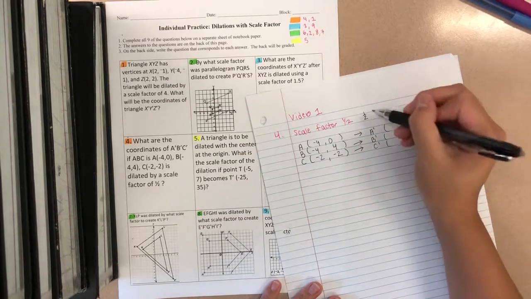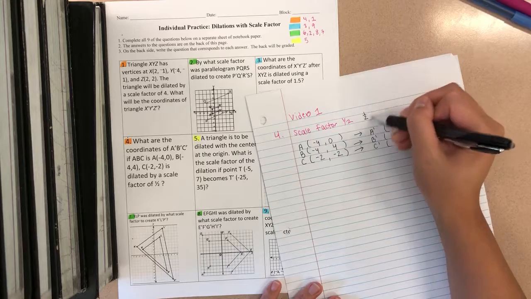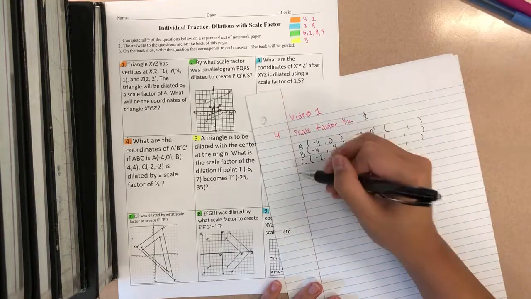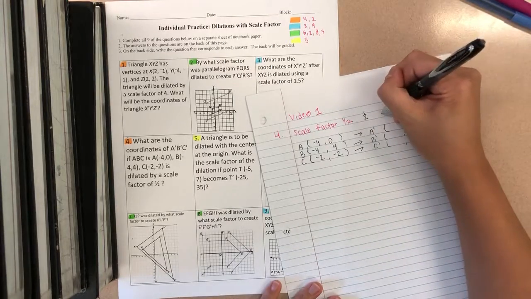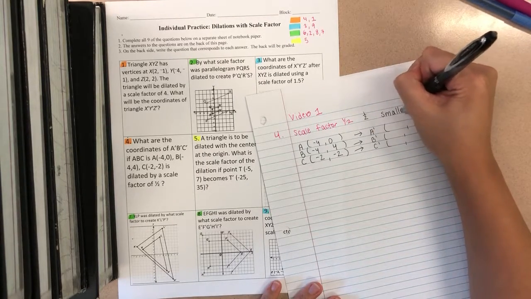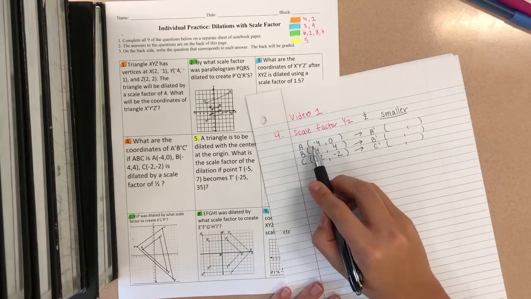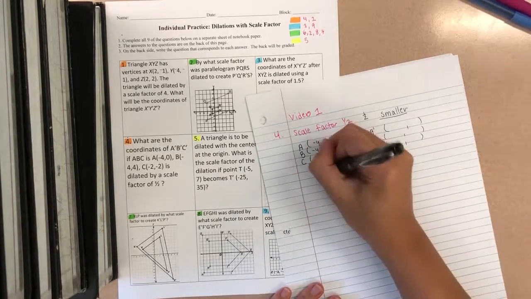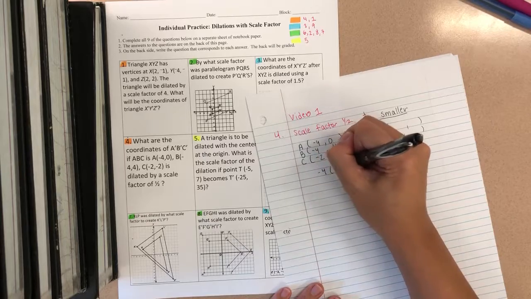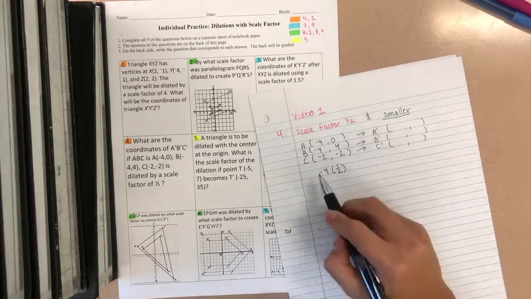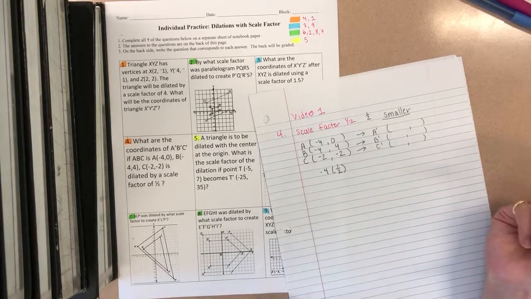We also know that because the scale factor is less than 1, from A to A prime, B to B prime, C to C prime, the image must be getting smaller. Okay, so let's do our first one. -4 times 1/2. Go ahead and copy everything on my paper onto your paper. All right, so I have -4 times 1/2.